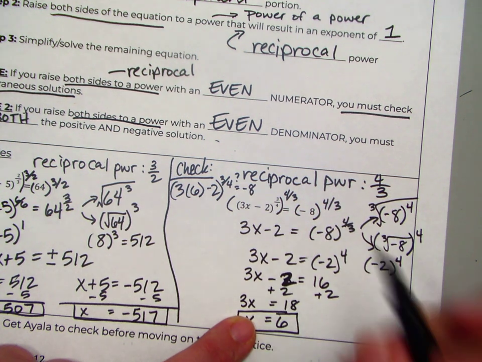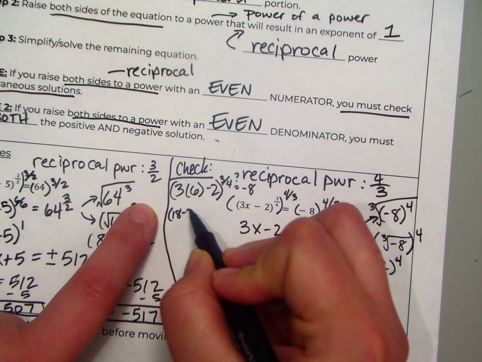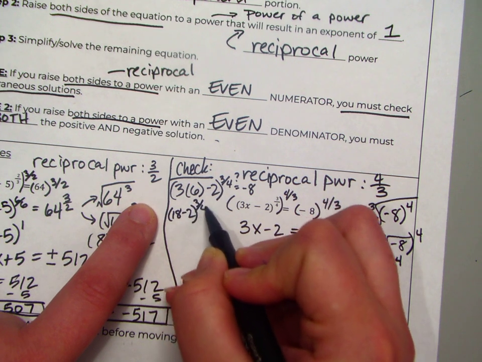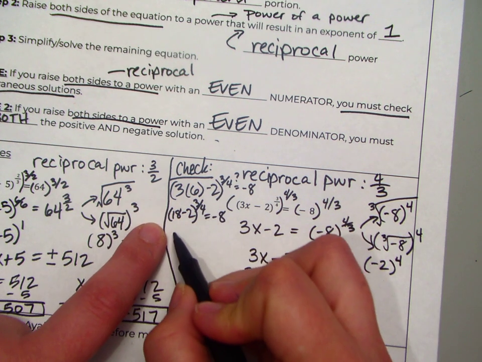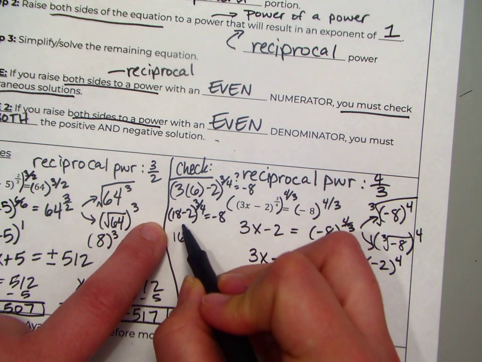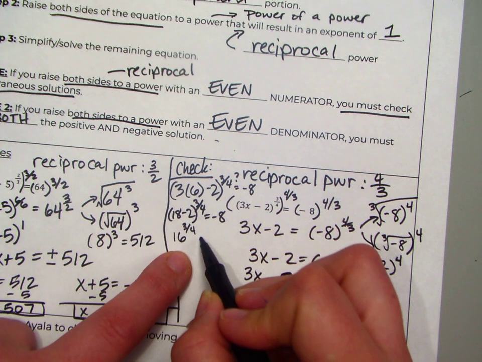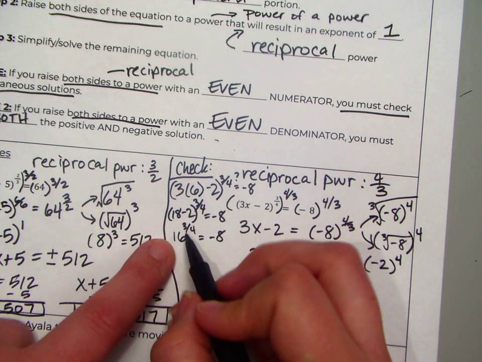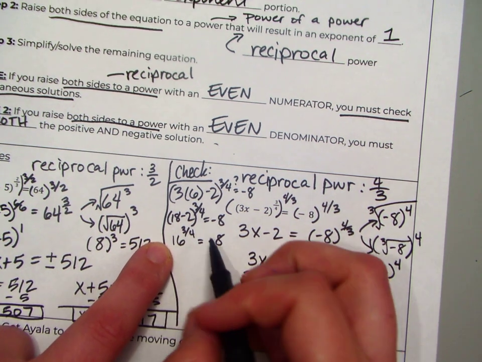Sorry for how cramped it is. So I get 18 minus 2 to the 3/4 power. I get 16 to the 3/4 power. And I'm going to take the 4th root of 16 first.